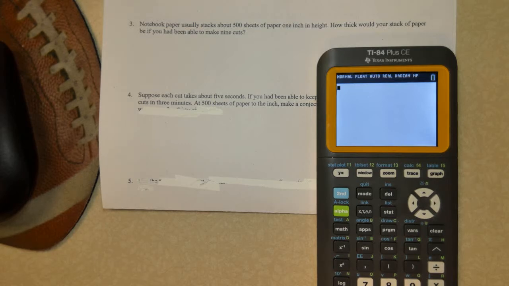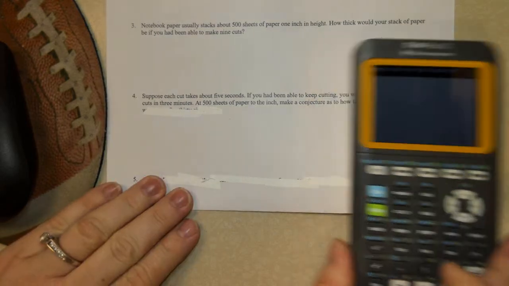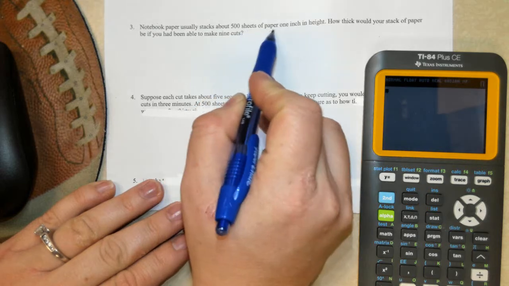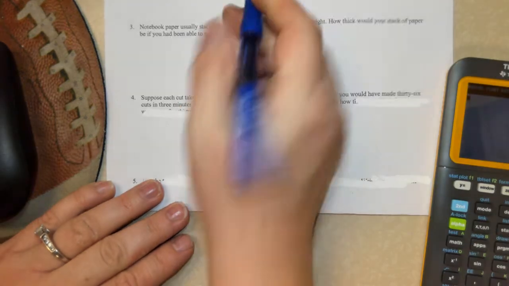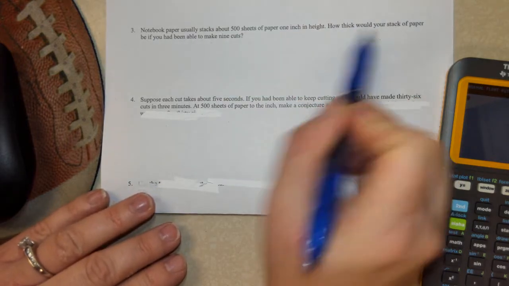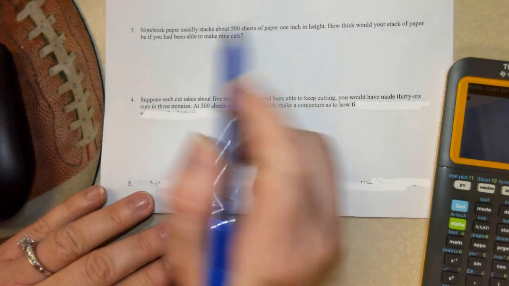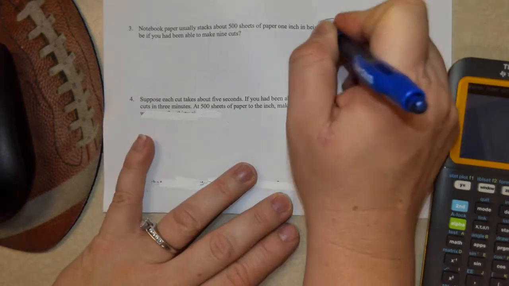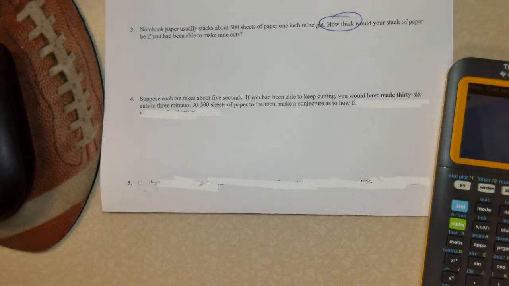Okay, here we go. If you have a highlighter already out, feel free to use it. If not, circling is also going to be able to identify. So notebook paper usually stacks up 500 sheets to 1 inch. Okay, is this good information? Possibly. And it says, how thick would the stack of paper be if you were able to make 9 cuts? So I'm going to circle the actual task that it wants me to perform. The task it wants me to perform would be how thick. I want an answer of how thick.